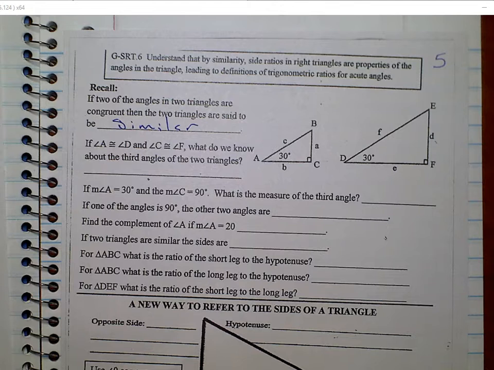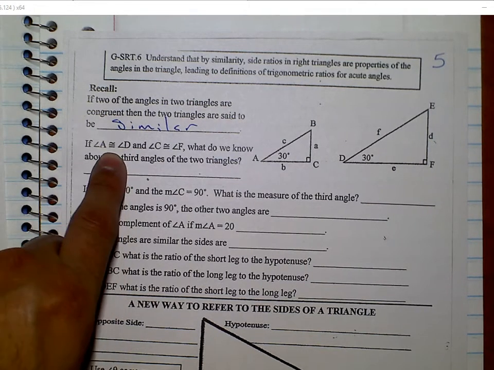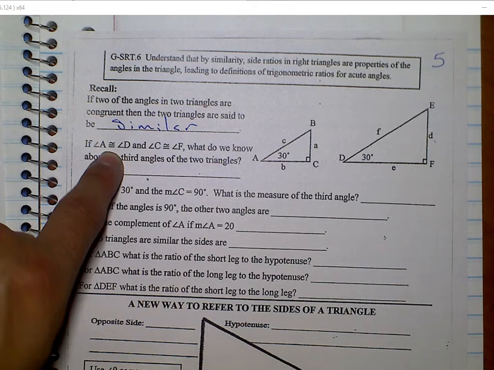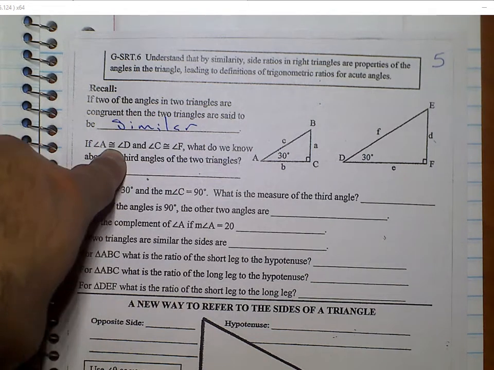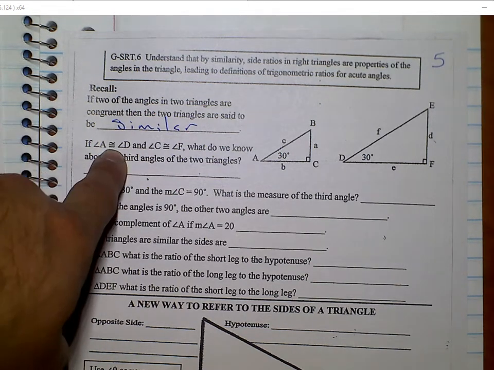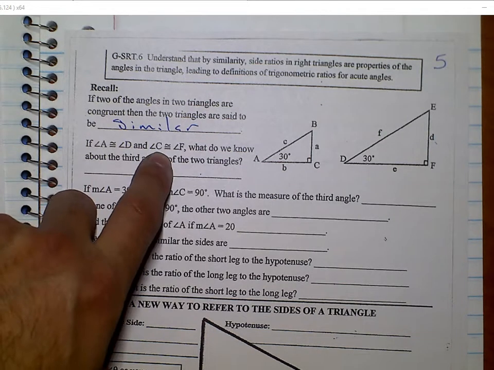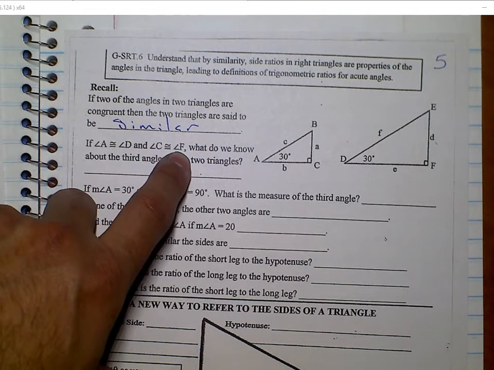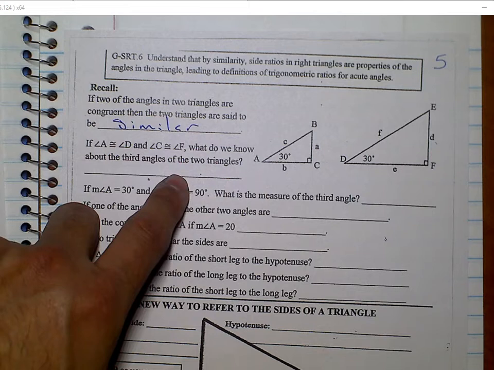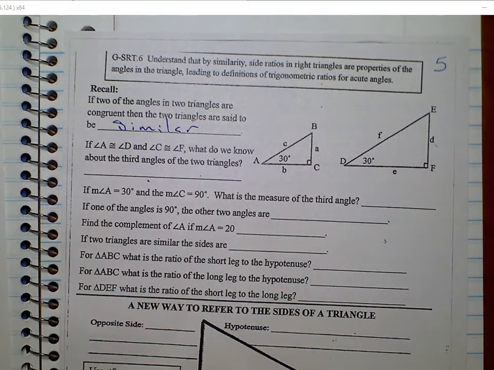If angle A is congruent to angle D and angle C is congruent to angle F, what do we know about the third angles of the two triangles? They are going to be congruent.